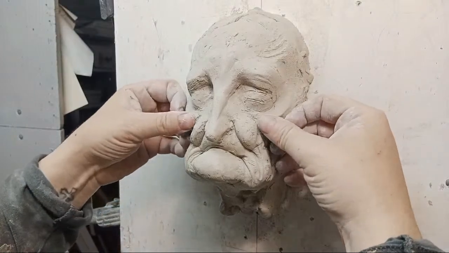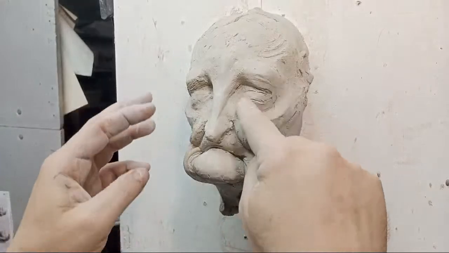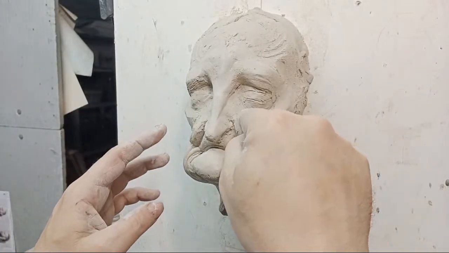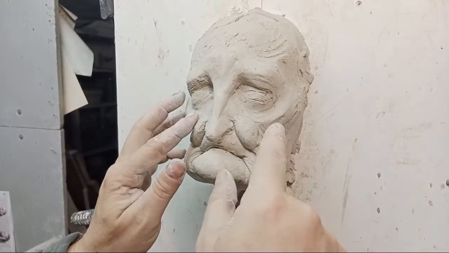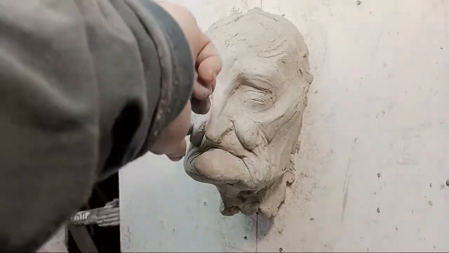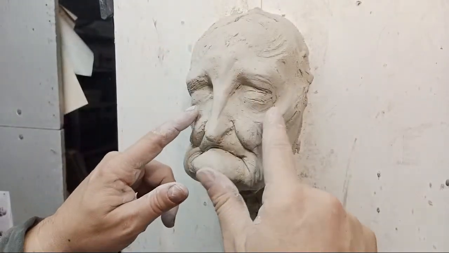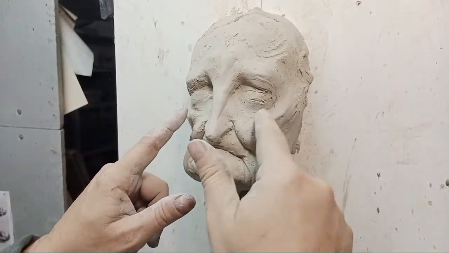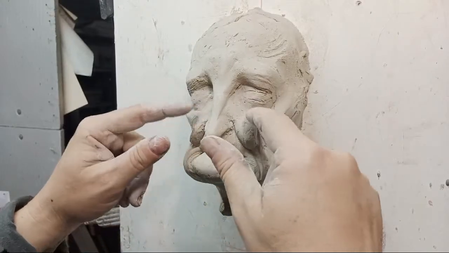That's very dangerous because we need to see the relationships between all the parts all the time. It's very easy to get lost. So that's why I'm jumping from one part to another. That's probably not the best way to show how I sculpt, but it's for sure the way that I sculpt.